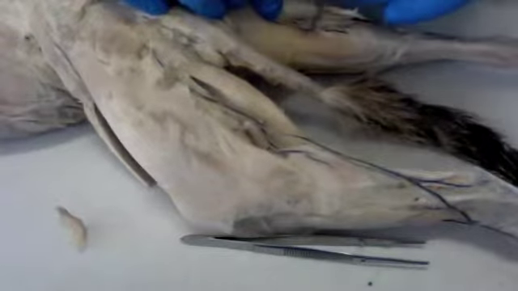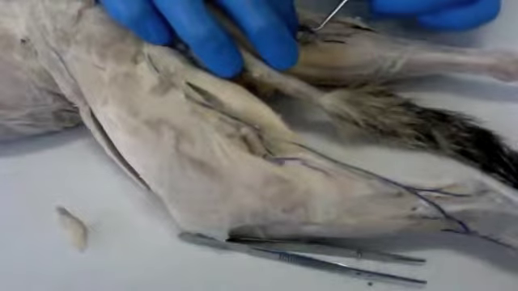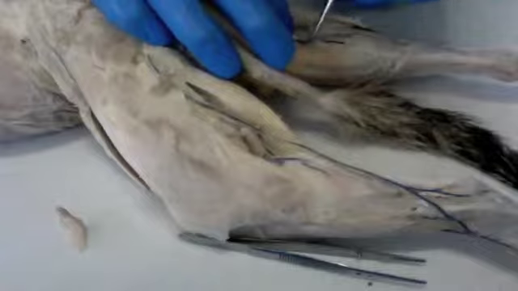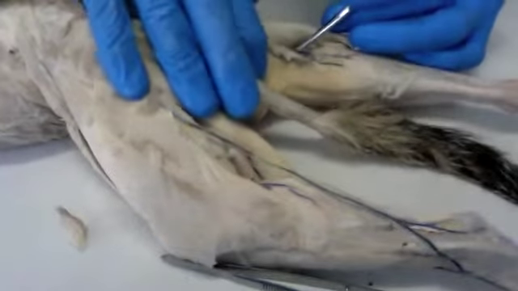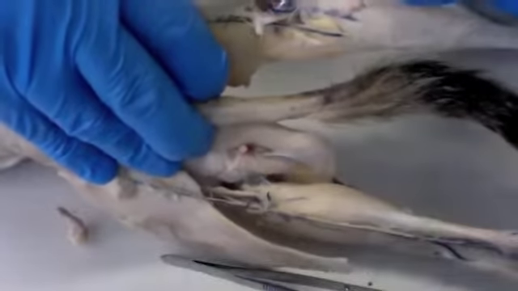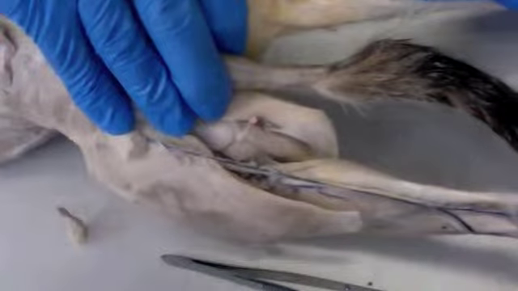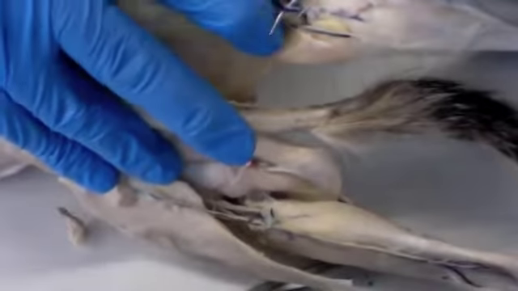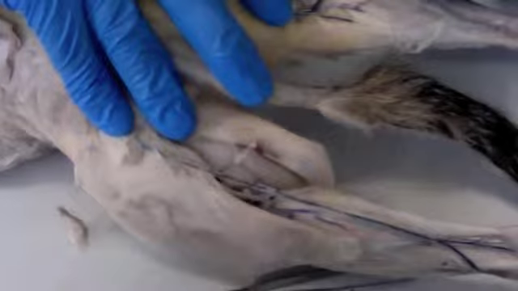So the popliteal artery is right here. It's pretty deep in there. And that was a tendon stuck right there. It's located right here. There you go. There's the red.